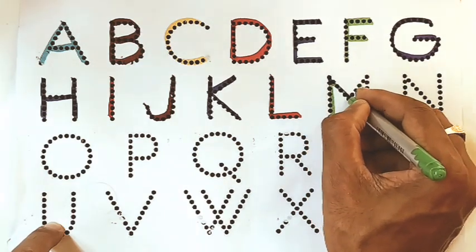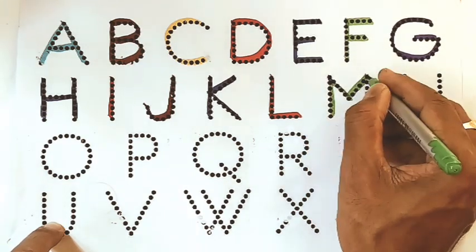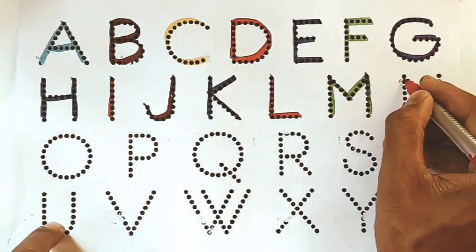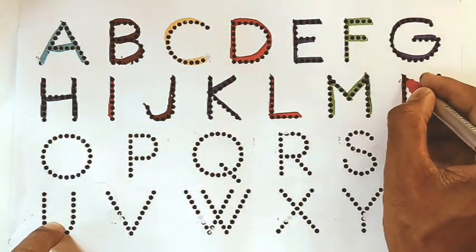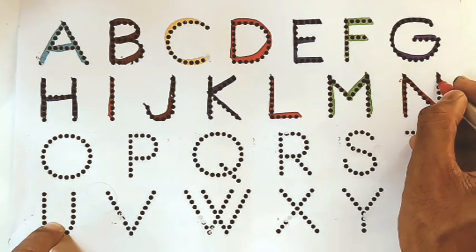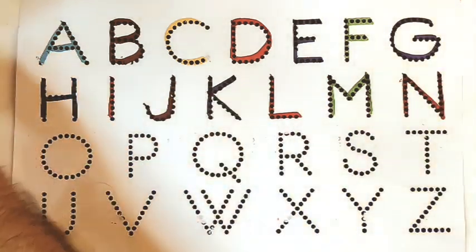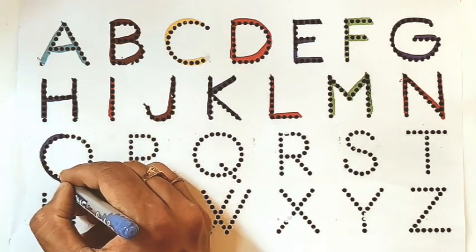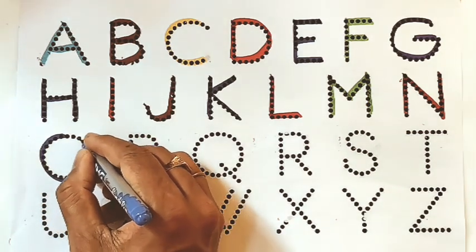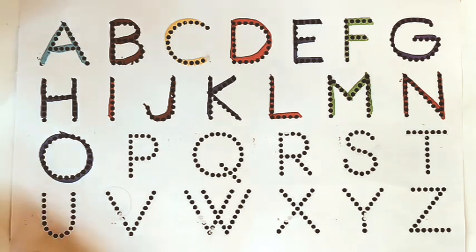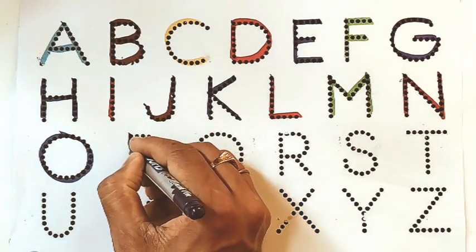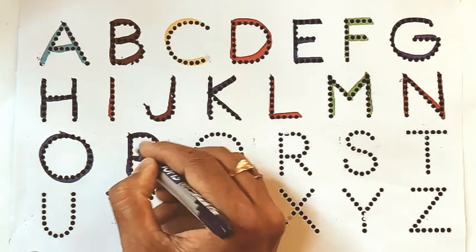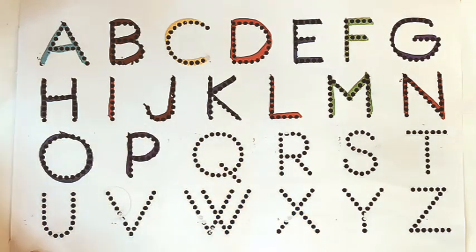M for monkey. M for monkey. N for nest. N for nest. O for orange. O for orange. P for peacock. P for peacock.